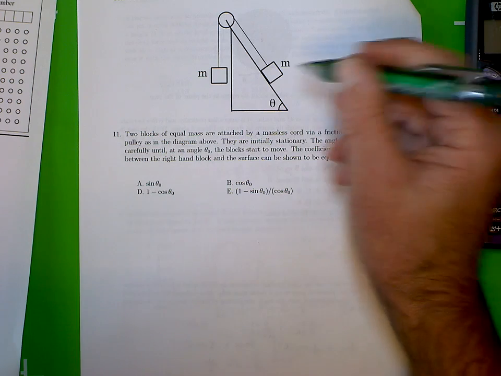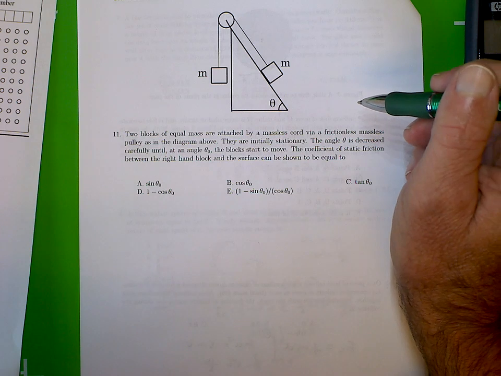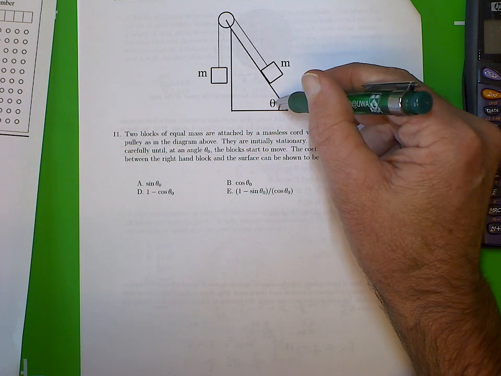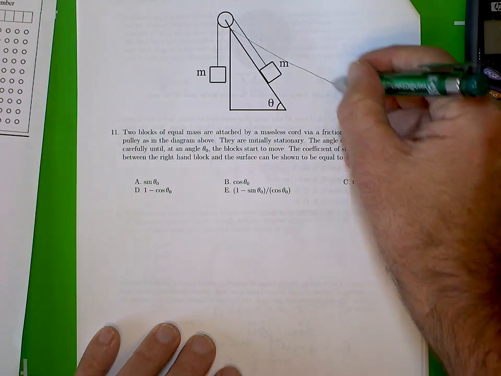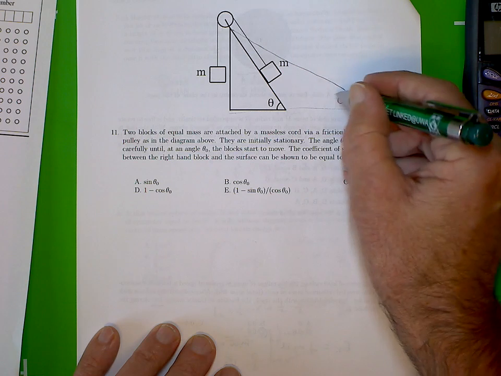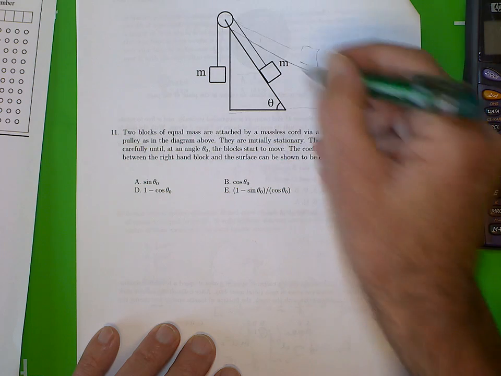And there's a massless cord and a frictionless pulley, and they're initially stationary. The angle theta is decreased. By decreased, we're actually going to have to make this triangle go like that, so that theta gets smaller, and our block sits like there, like so.